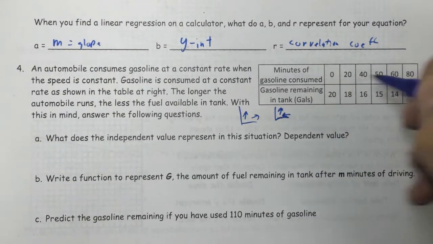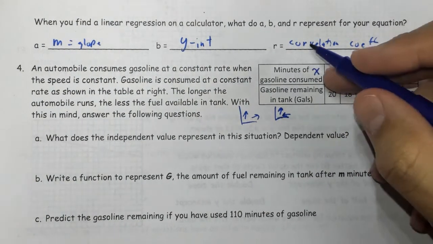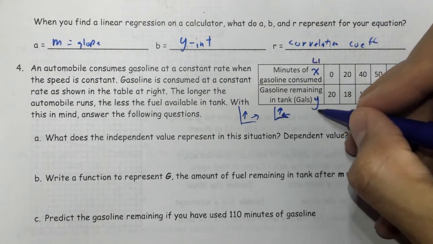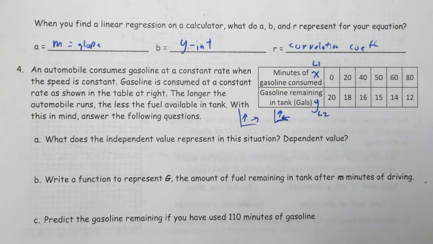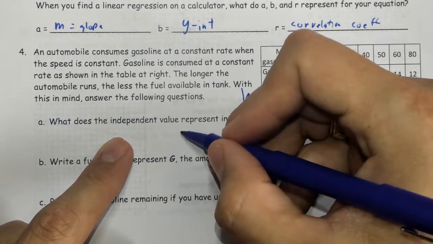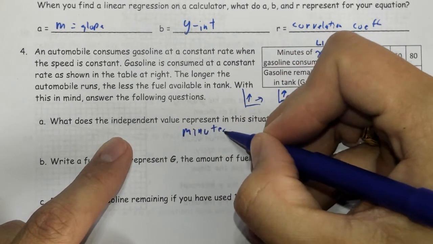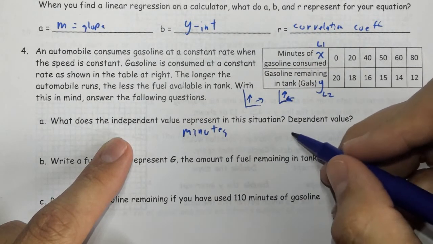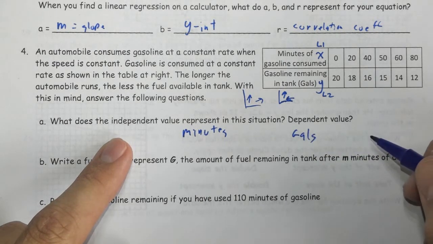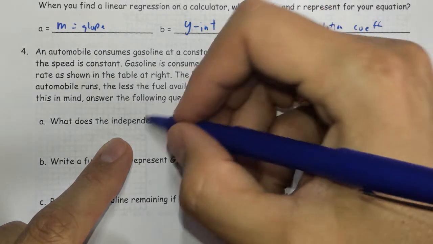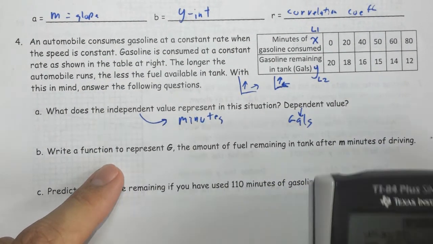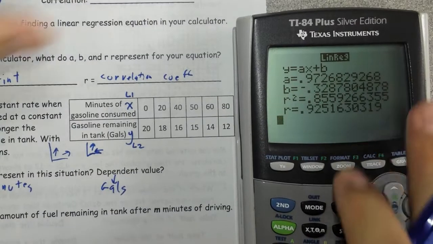Minutes of gasoline consumed, that is going to be my X. Top one or left one is going to be my X. This is my Y. Also L1, L2, just like that. Independent variable in this represents my minutes, and the dependent represents my gallons of gas. Write the function g.